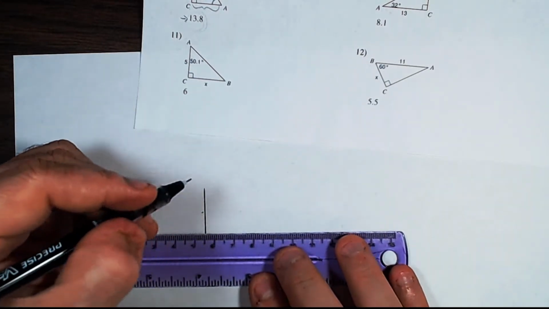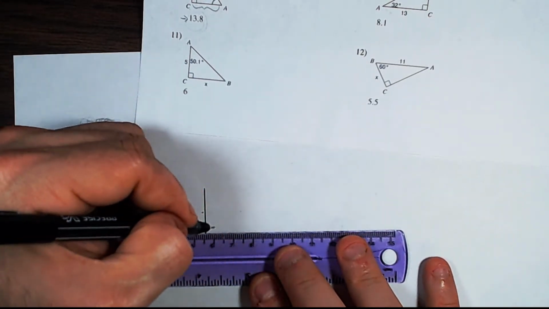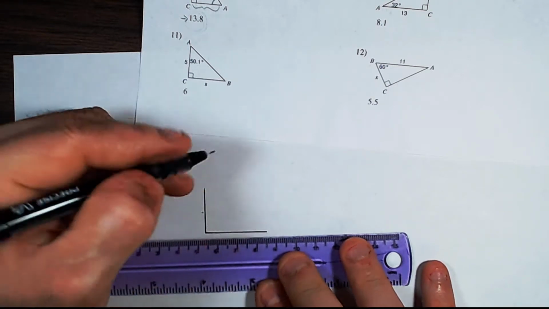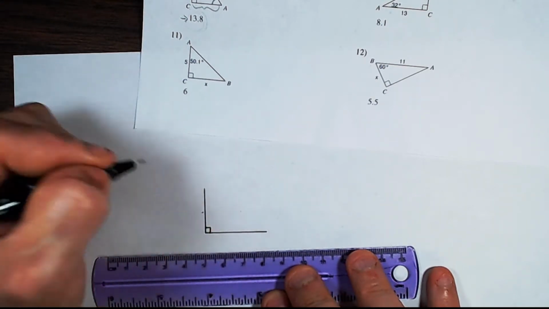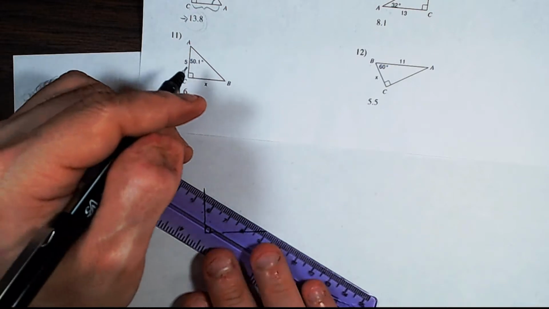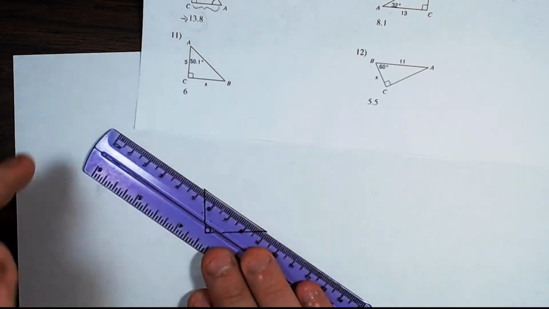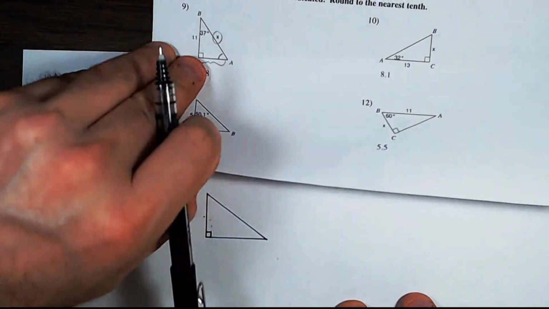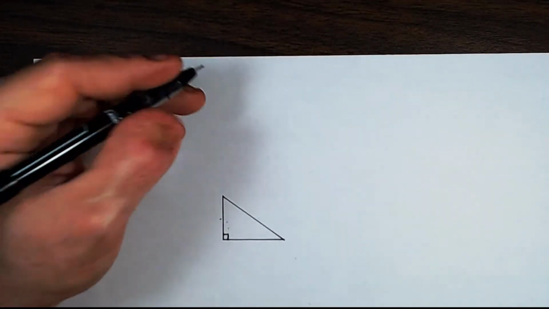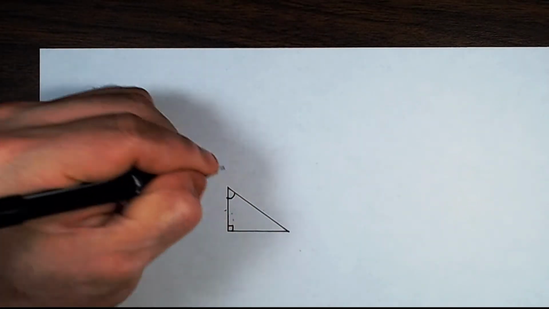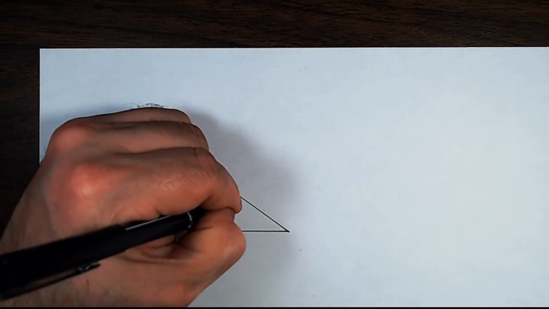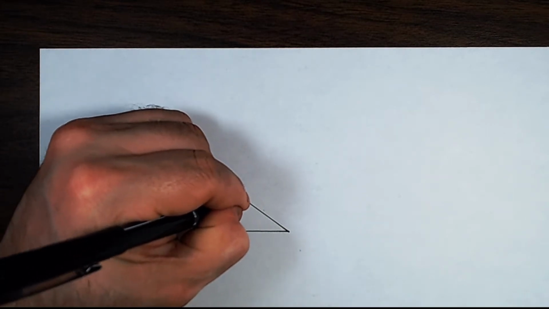Okay. So already you've got to be thinking in your head, what's my 90-degree angle? Right there. Okay. And then what is the angle that is given to me? The angle that's given to me is this one right here, 50.1.